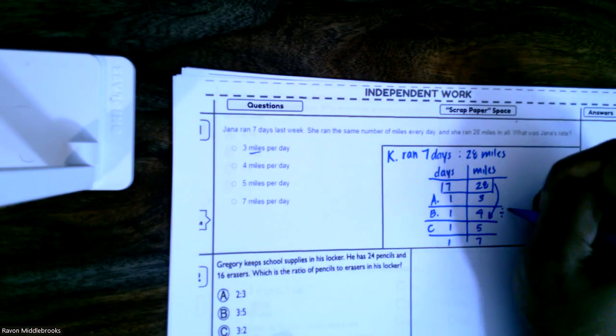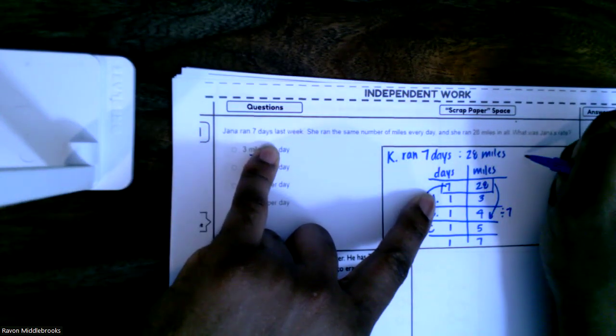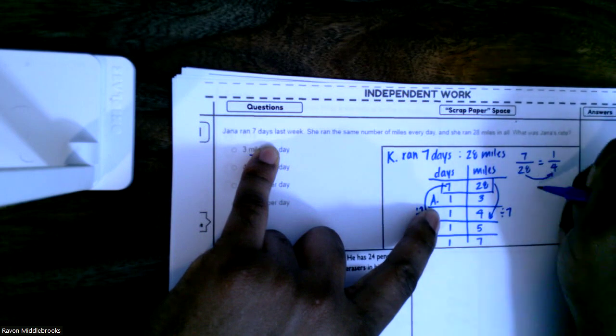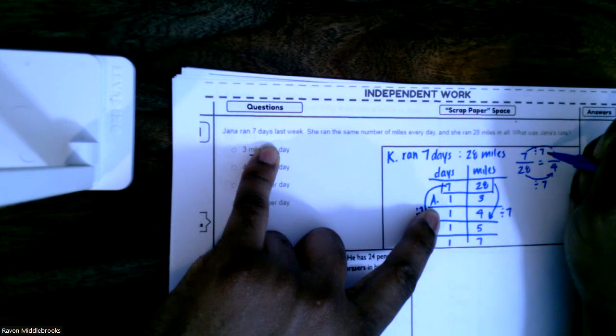Out of all of these numbers, I know 28 goes into 4 7 times, and 7 divided by 1 is 7. All right. Another way to look at it, I could have done to double check it. 7 over 28 equals 1 over 4. And to get from 28 to 4, you divide by 7 on both sides, and 7 divided by 1 is 7. Since they're divided by the same number, it is equivalent. So the answer is B.